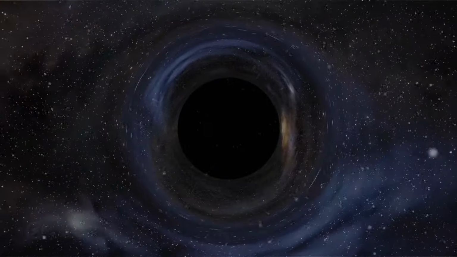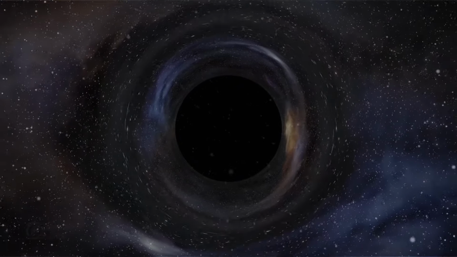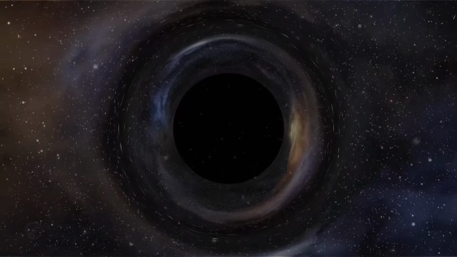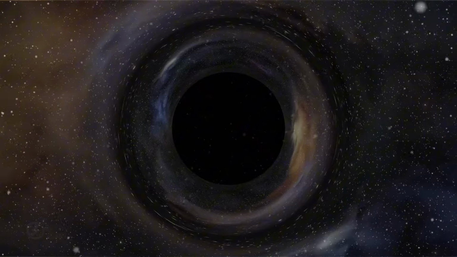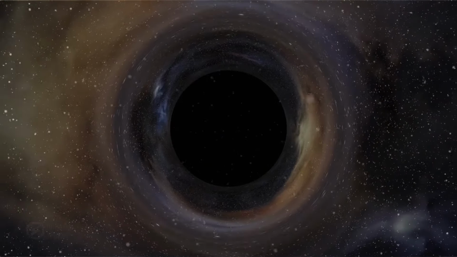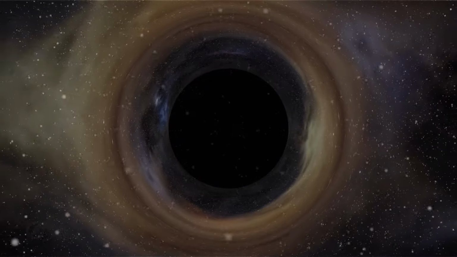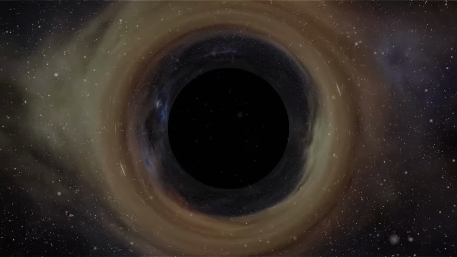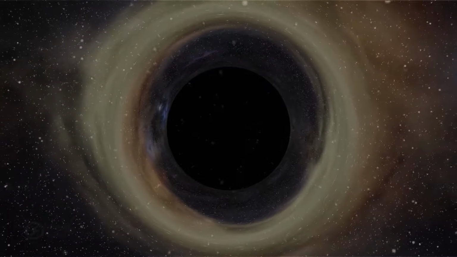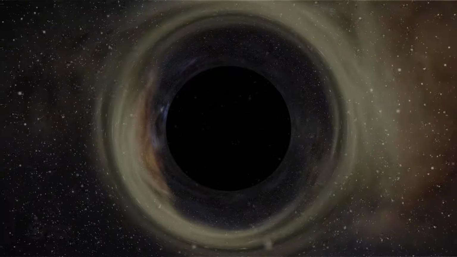In that view, the three-dimensional contents of a black hole could be represented on its two-dimensional event horizon, like a cosmic projection. If this principle is correct, the interior of a black hole may not be a separate region of space at all, but rather a different way of encoding information that remains accessible in principle through quantum processes. These ideas remain speculative, but form the foundation of ongoing efforts to reconcile quantum theory and general relativity.